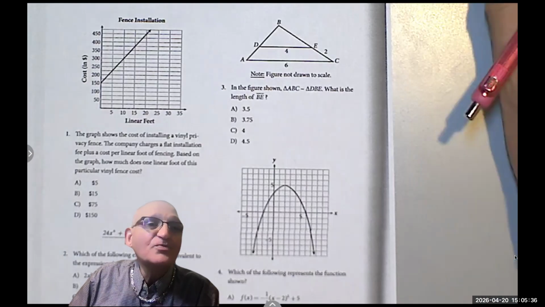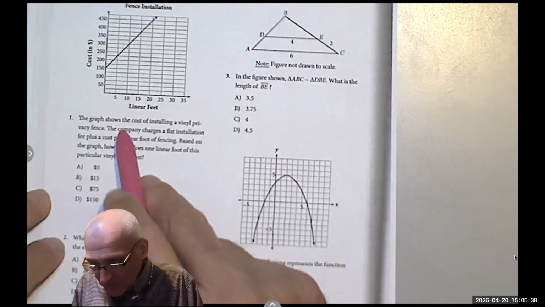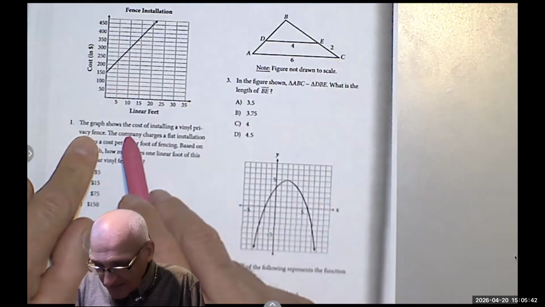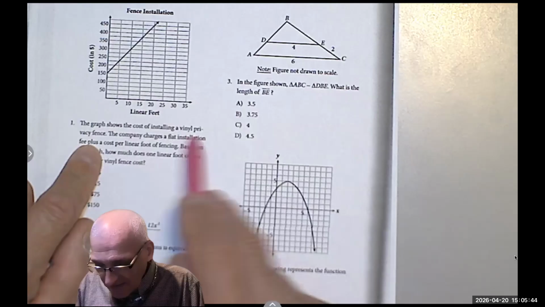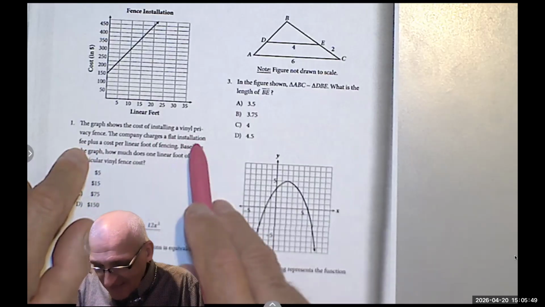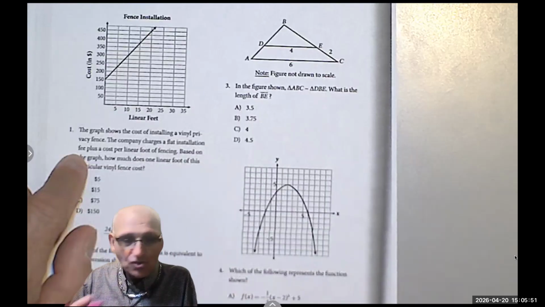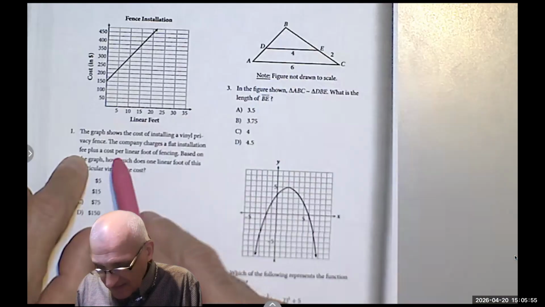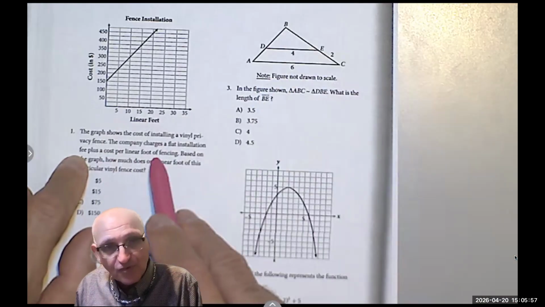Okay, so the first problem says the graph shows the cost in dollars of installing a vinyl privacy fence. The company charges a flat installation fee. So just to show up, they charge you a fee. And then they take a cost per linear foot.